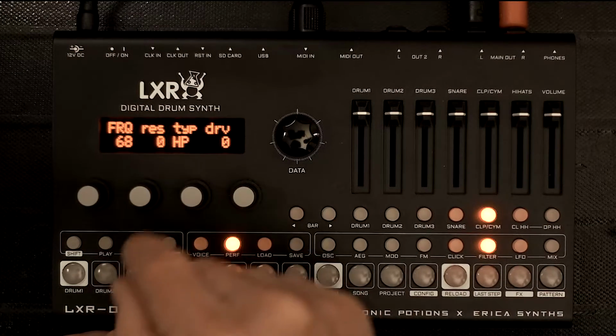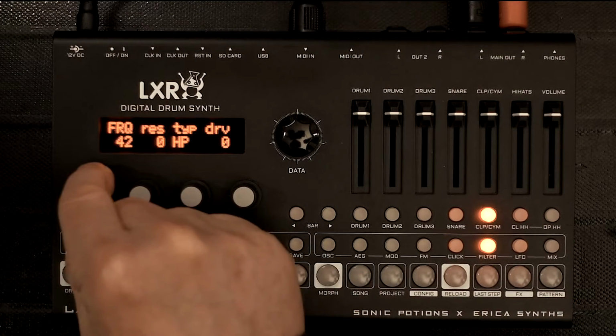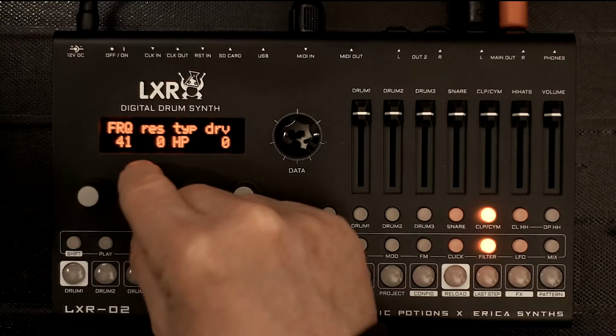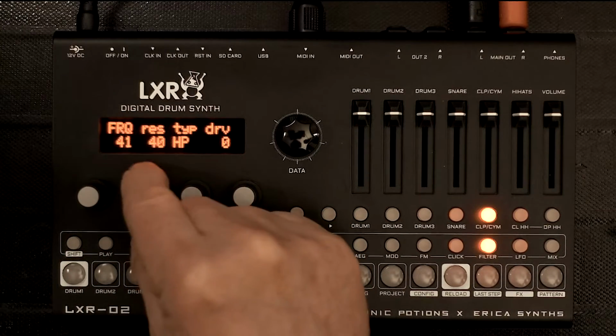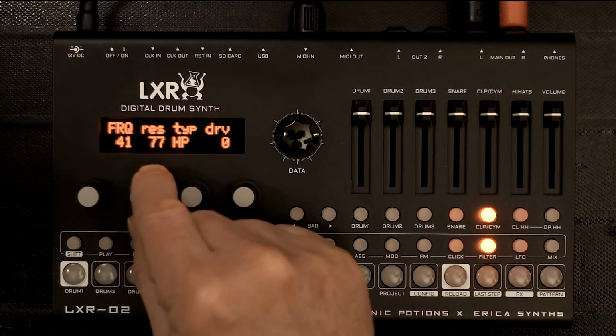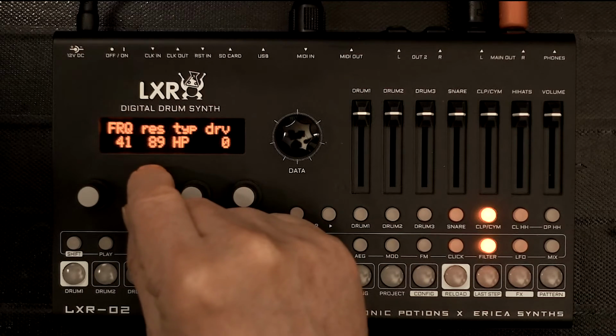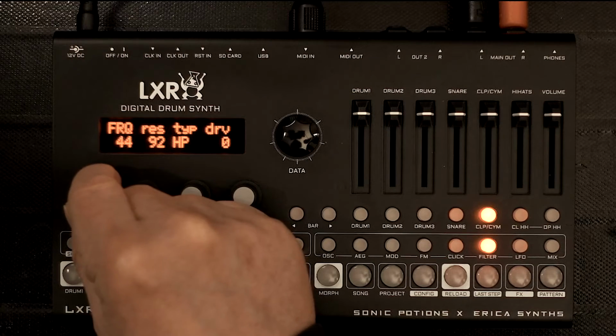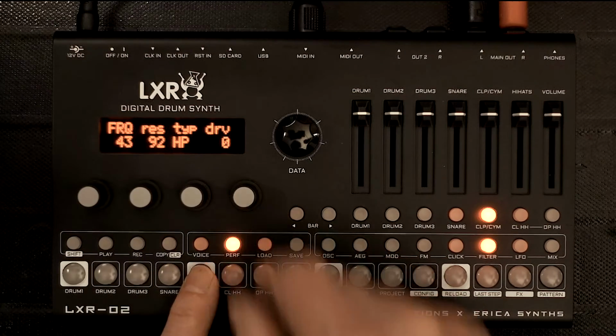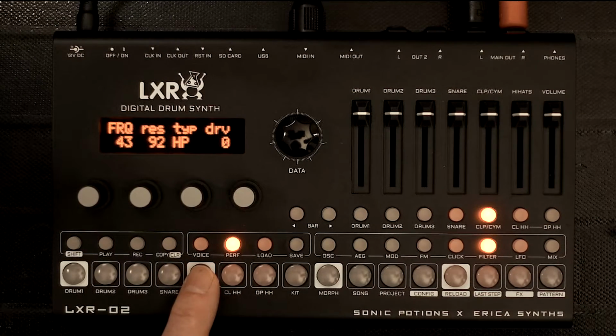And the filter, highpass. Now, here we just have the question, what do you think? It sounds like a hand clap. Is that close? Maybe.